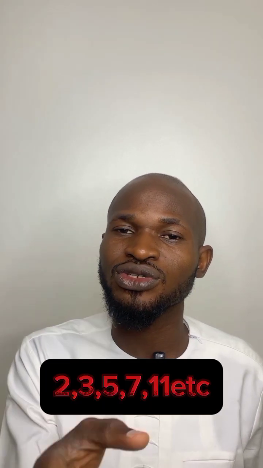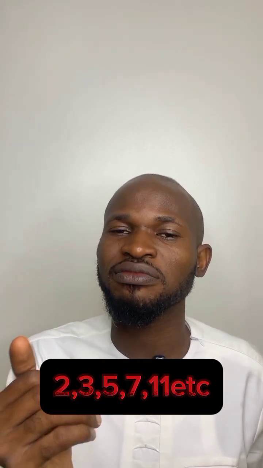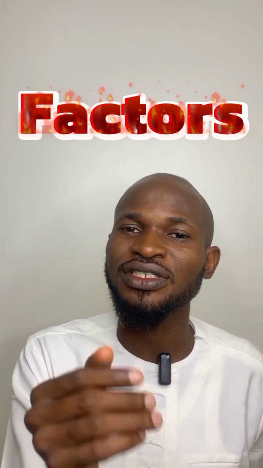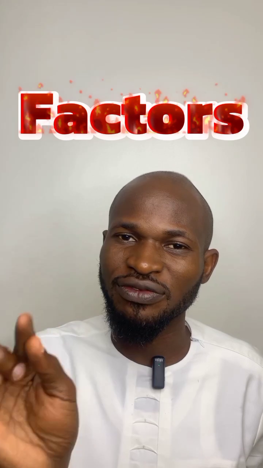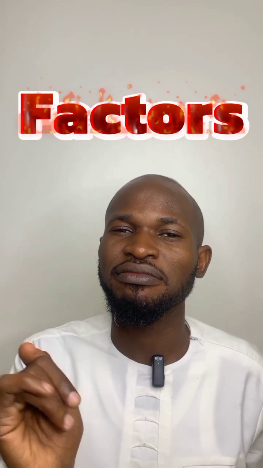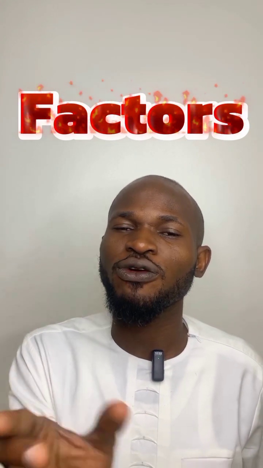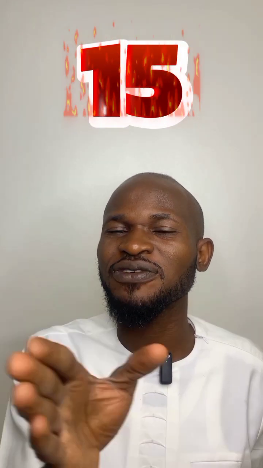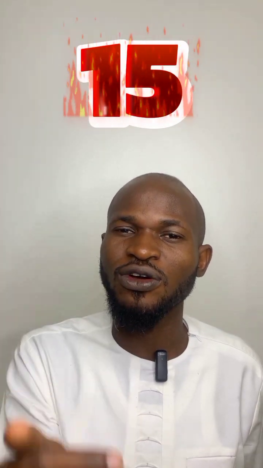Express these numbers as product of prime factors. What's a prime number? A number that can only be divisible by itself and 1. Examples: 2, 3, 5, 7. What are factors? Factors are those numbers that can divide up a number without giving you a remainder. So for 15 now, express 15 as a product of prime factors.